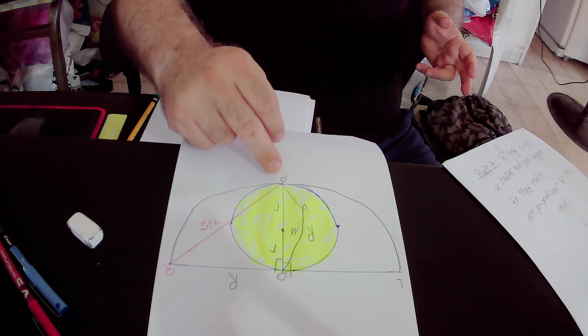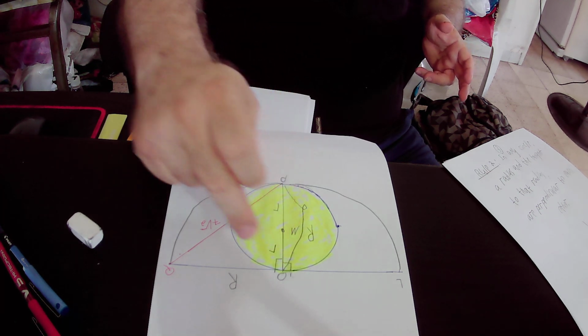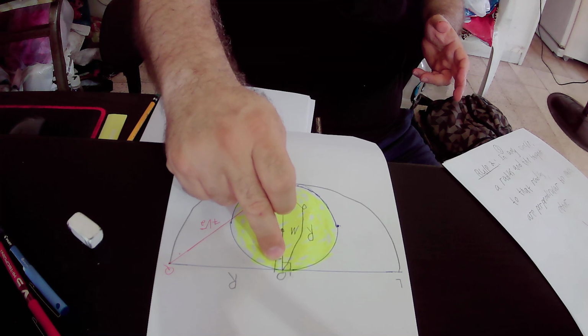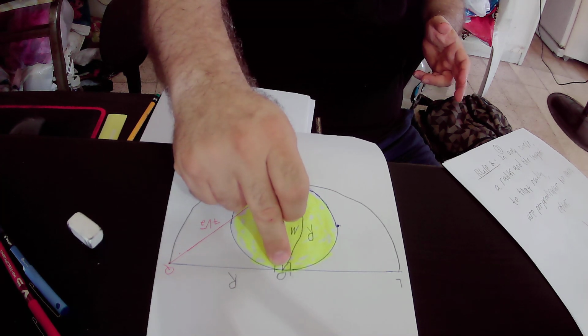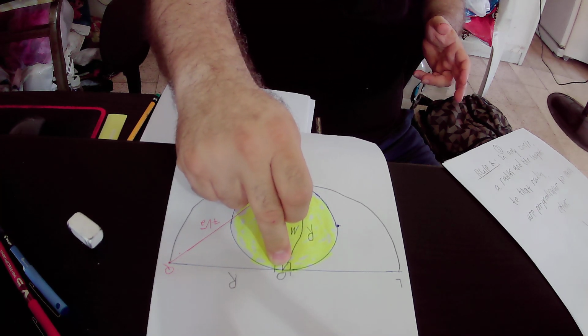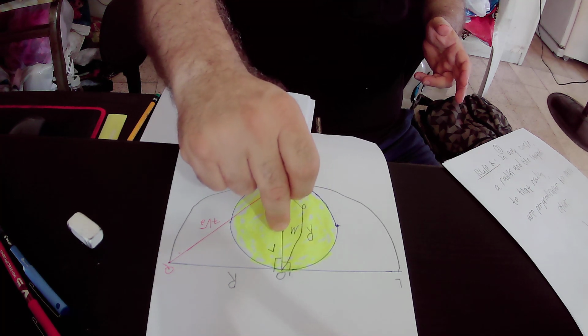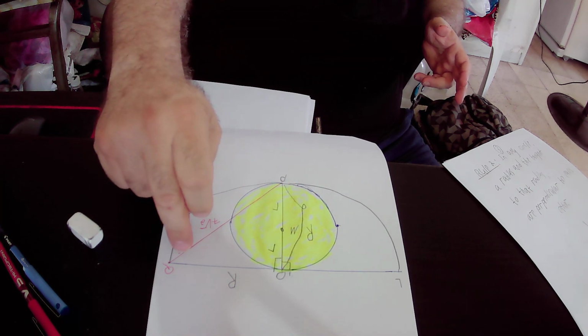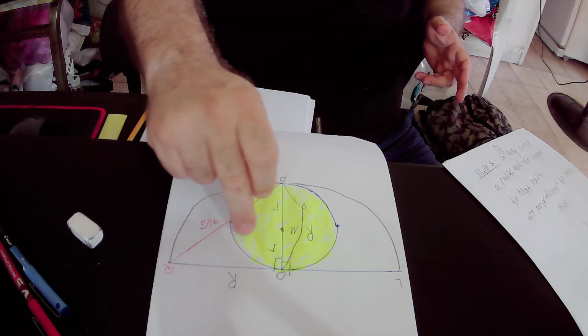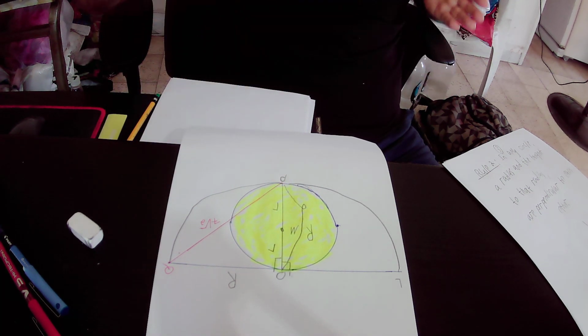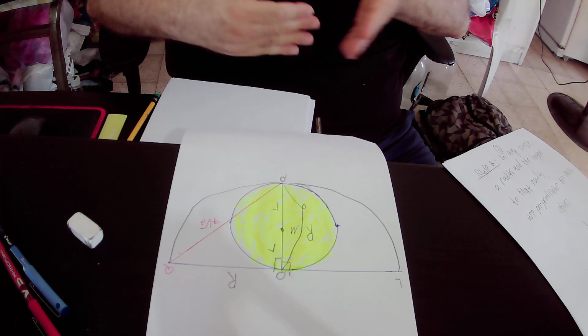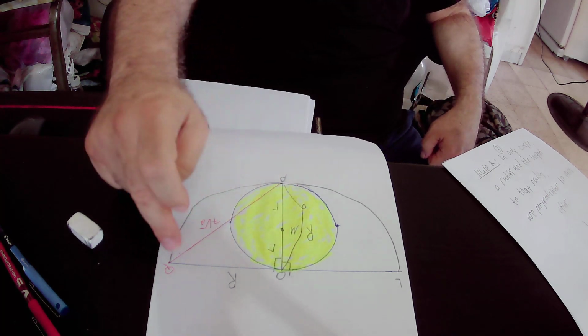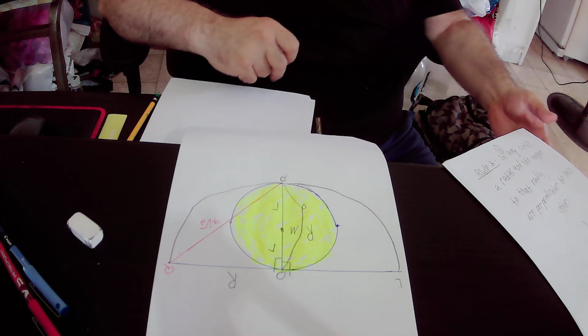Therefore we can deduce that angle POQ equals 90 degrees, because the radius MO is perpendicular to the tangent OQ. Therefore, the angle between them is 90 degrees, that is to say POQ equals 90 degrees.